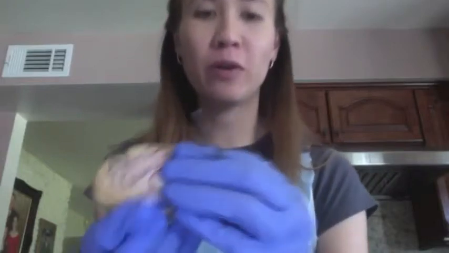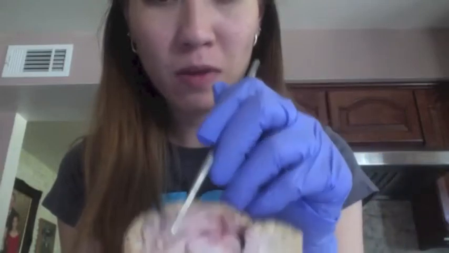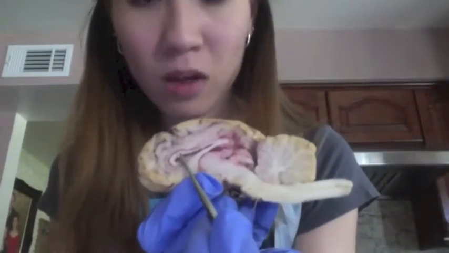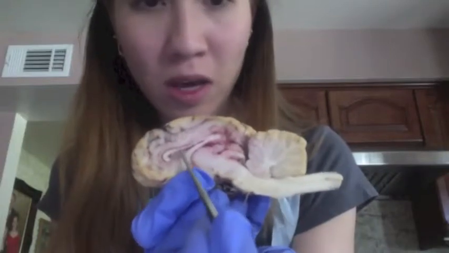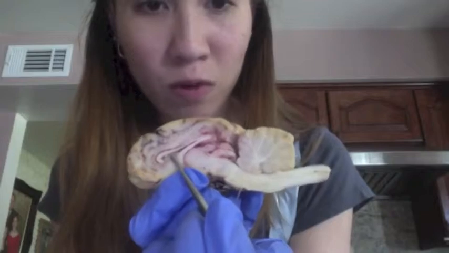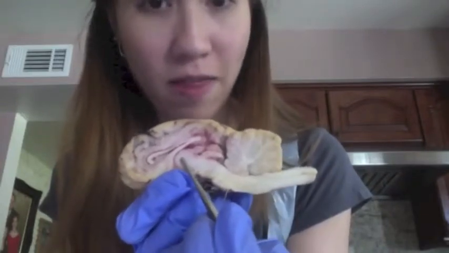Lastly, we have our sagittal section of the brain. So here is the sagittal section that I've already cut, and up here we have our cerebrum. We move on to the corpus callosum and our fornix here. We have our lateral ventricle here and our intermediate mass of the thalamus.